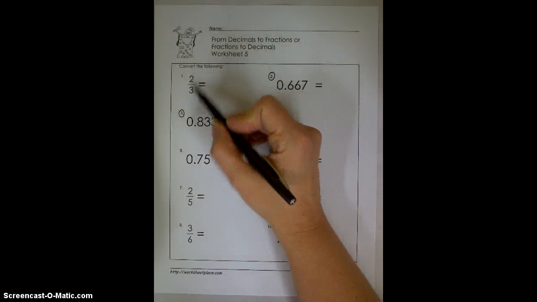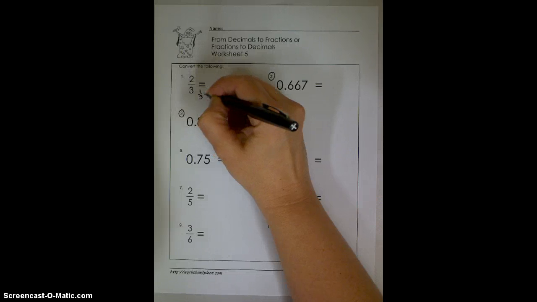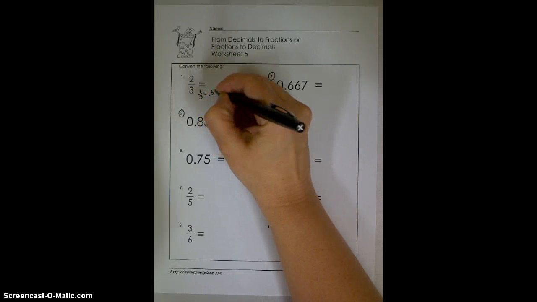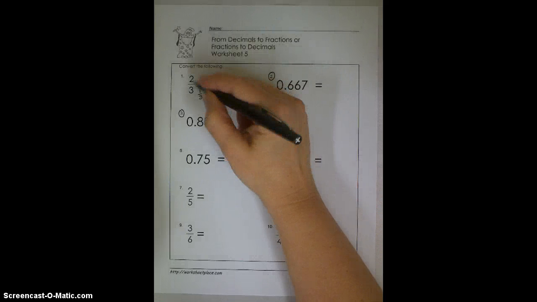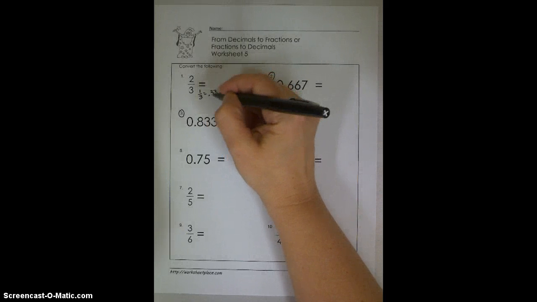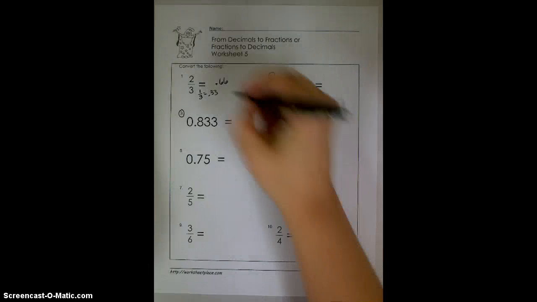So being this is 2/3, let's first think about 1/3. 1/3, as you recall, equals 0.33, and remember it kept going on and on and on. So if you have 2/3, you're going to have to double that. So instead of 0.333, you're going to have 0.66, and that would be a repeating one too.